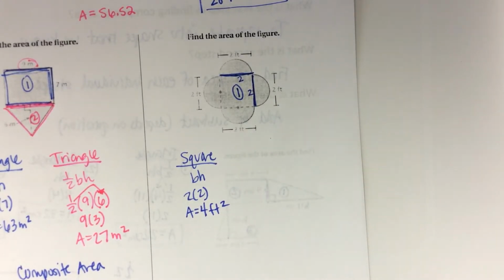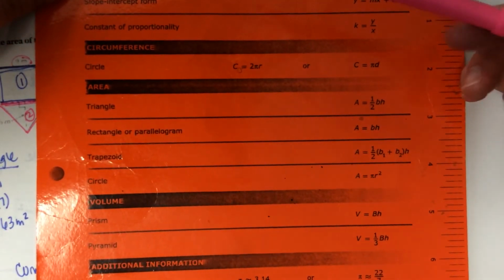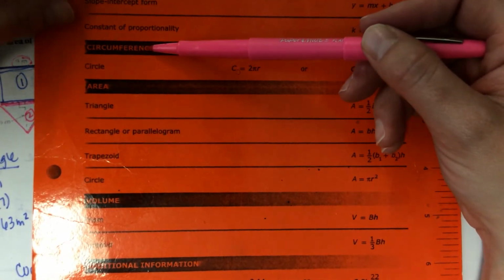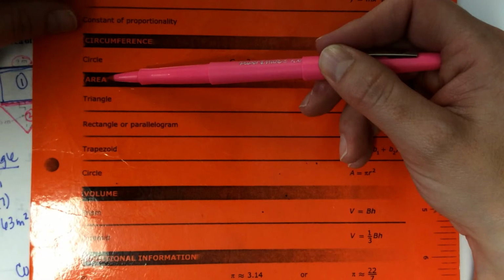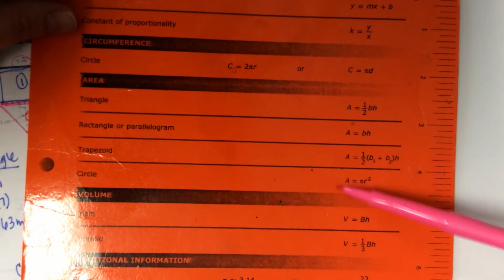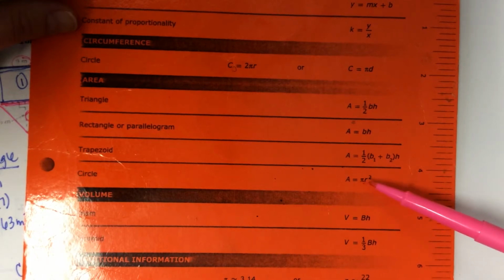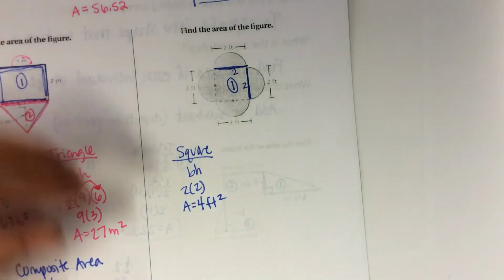Okay, now to the difficult part, the circle. So go back. Make sure you're using the right part of your formula chart as well. This says circumference. We're not doing circumference. Be sure you're not under this section. We're under area. We're finding composite area. So circle down here shows us that this is pi r squared. So pi times radius squared, which is pi times radius, not times 2.